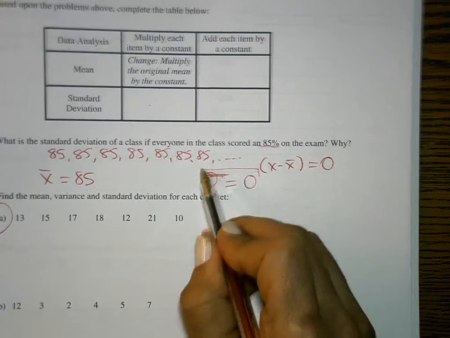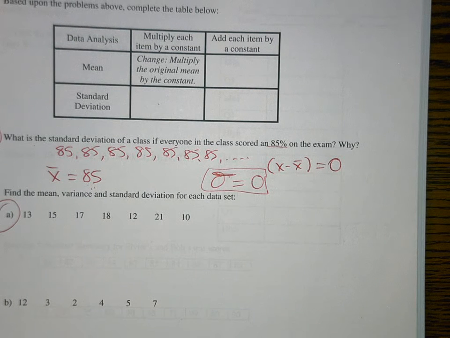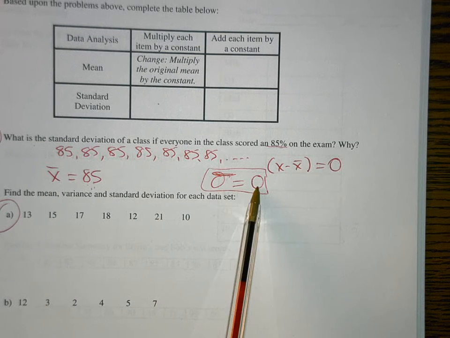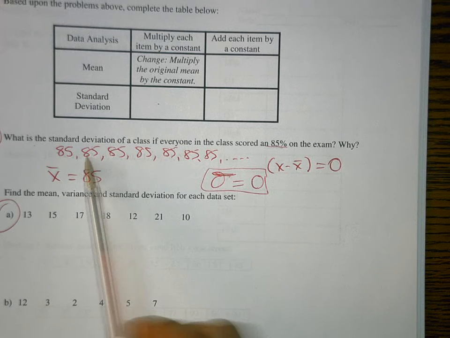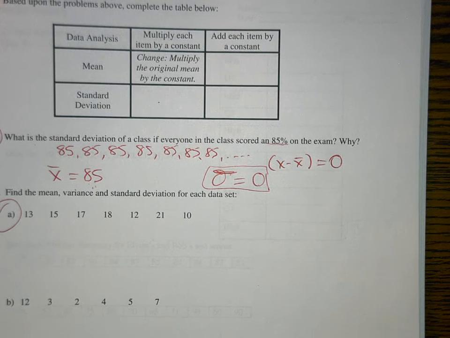Because I know that the average is the same thing as the values of x's. Okay? So that shows that the distance, because the standard deviation is 0, there is no spread of the data at all. The data is not spread out, it is exactly the same number. So I hope that helps you understand the standard deviation. What the standard deviation represents is how spread out the data values are.